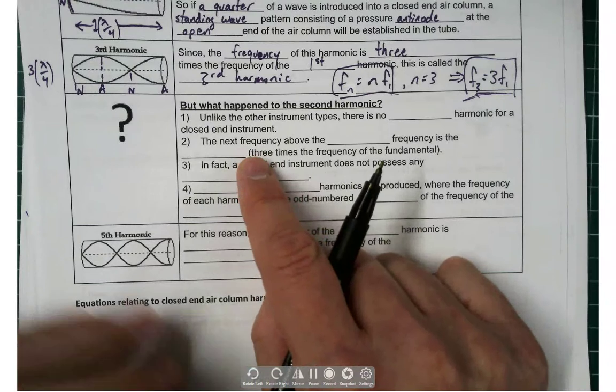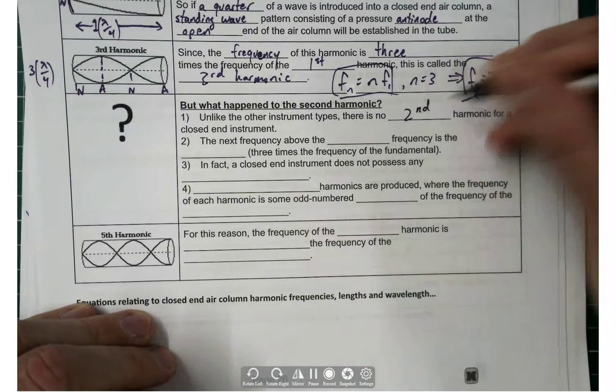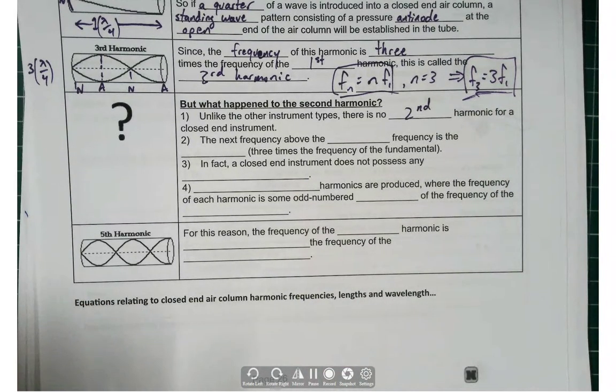What about the second harmonic? Why the heck did this guy skip it? So unlike other instrument types, there is no second harmonic for a closed-ended air column. And let's think about this.